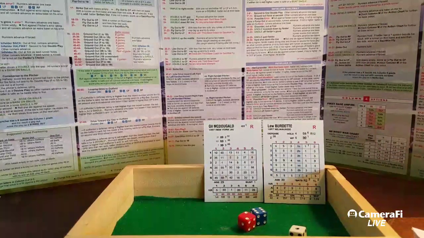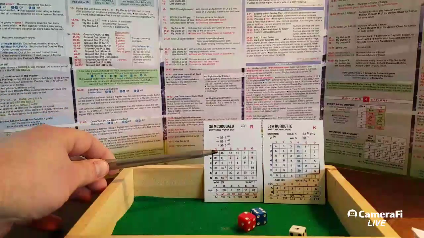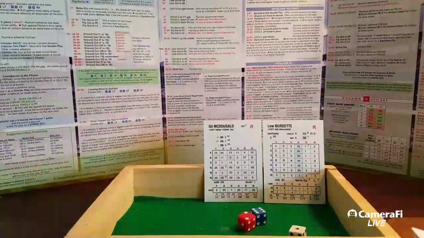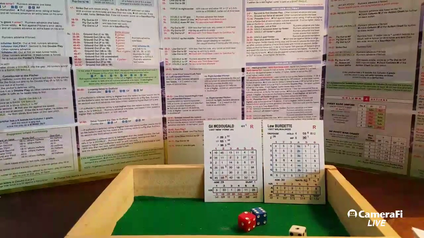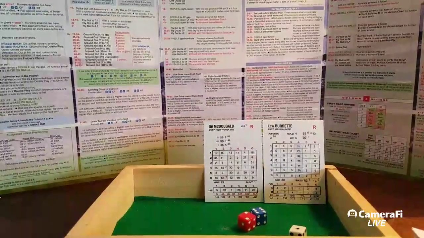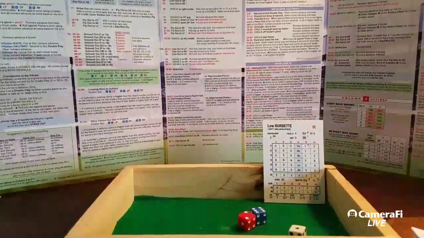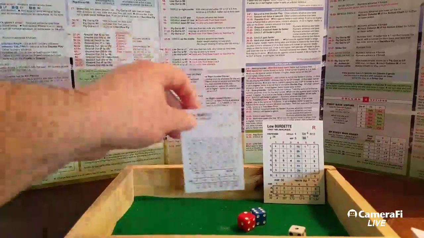And we get a 2-1-6. So for McDougall, a 2-1 is a 45, and a 2-6 is a 5. That's a total of 50 in column 2. And a 50 in column 2 is a ground out, shortstop to first. That would be an injury, but I'm not playing injuries, but he would be out for 2 games had I been playing injuries. But we're not doing that.